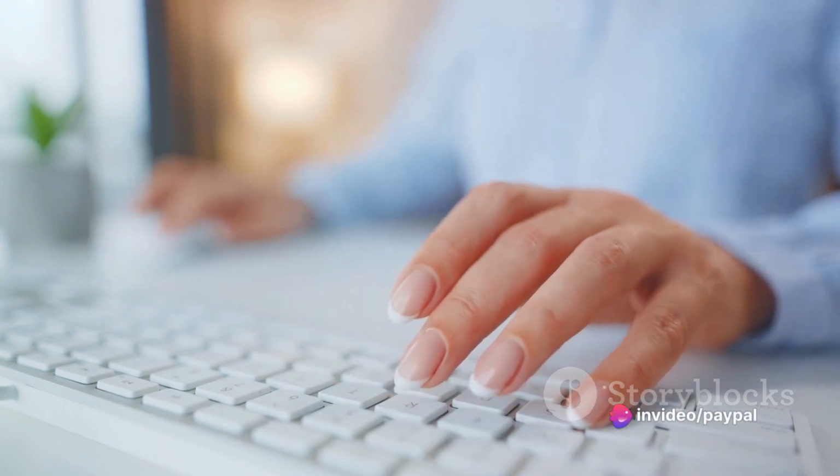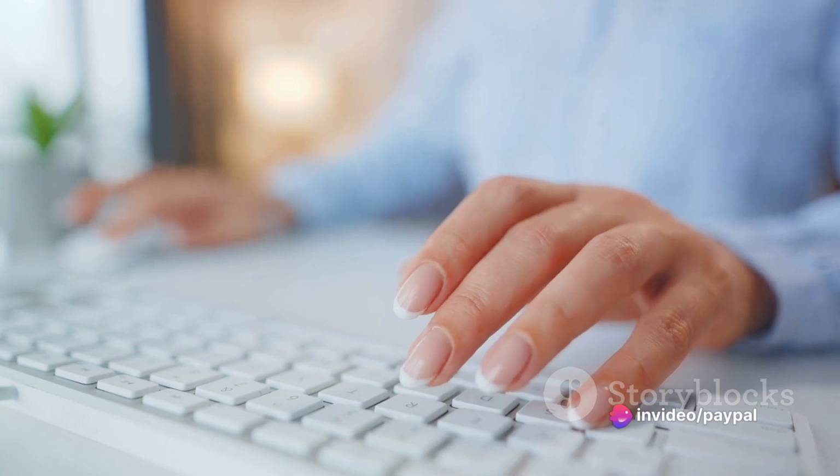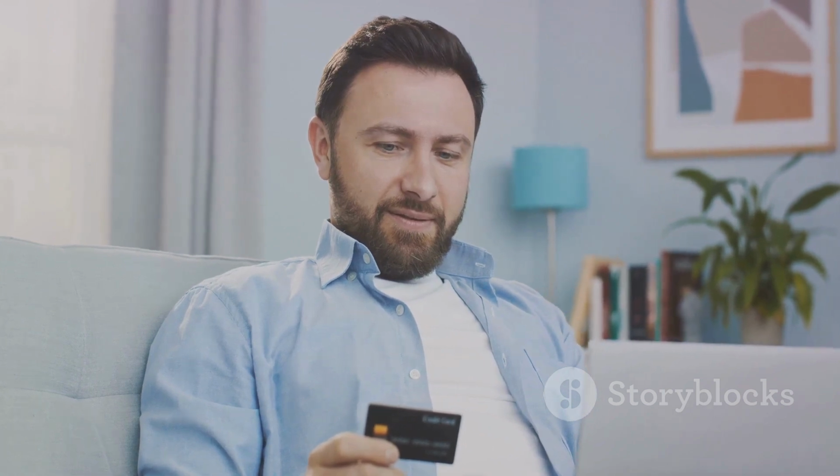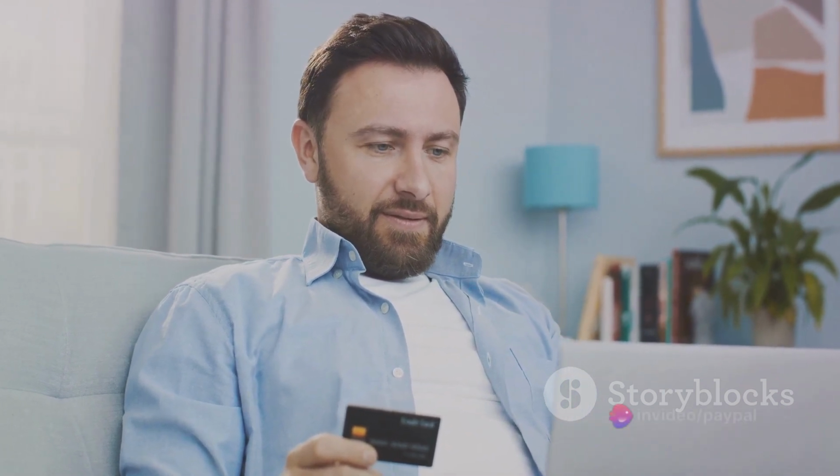Lastly, you'll need to type in your email address. This is where PayPal will send you receipts, notifications, and updates. It's also your primary means of logging into your account, so it should be an email address that you use regularly and can access easily.